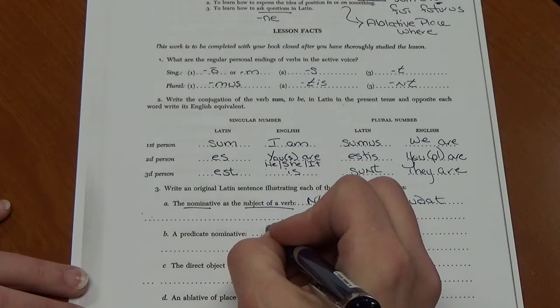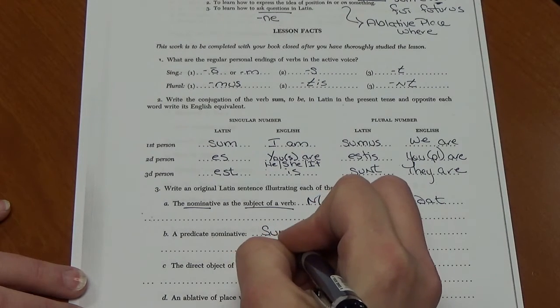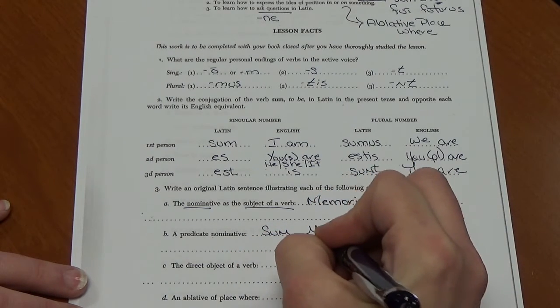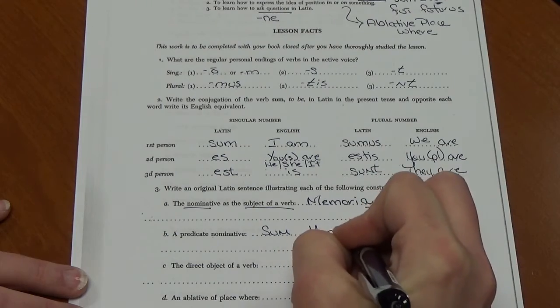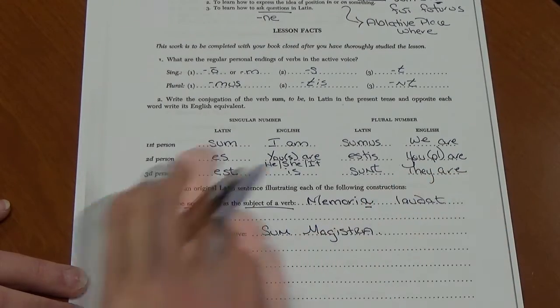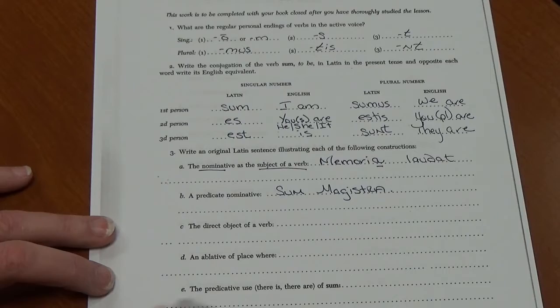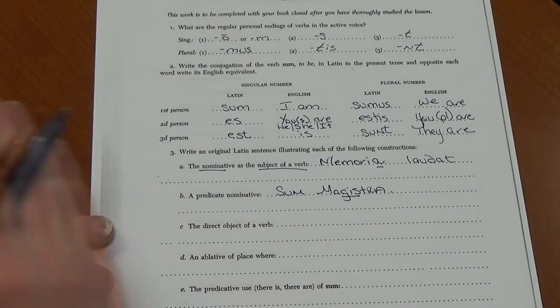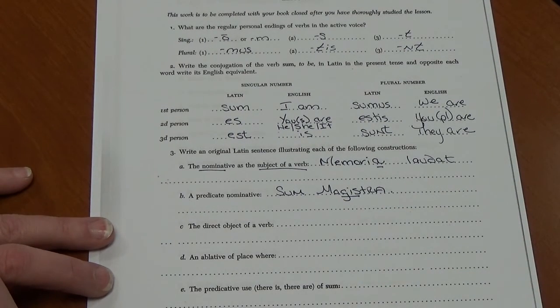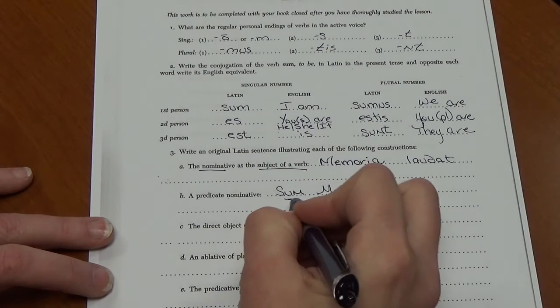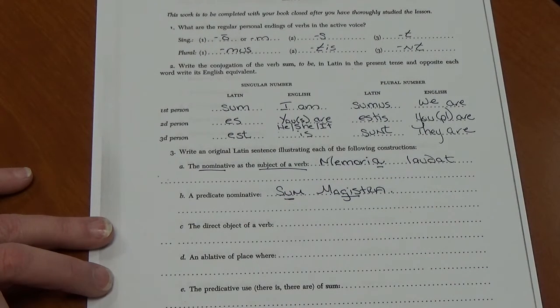I'm going to say sum, I am magistra. I am a teacher. My predicate nominative is magistra. It cannot be the subject of this verb because the subject of this verb is I. It's a first person verb.